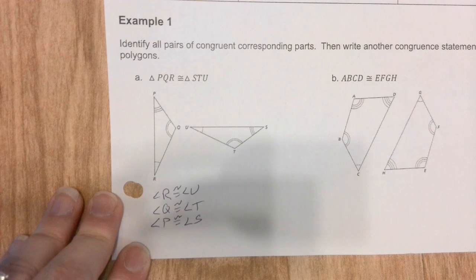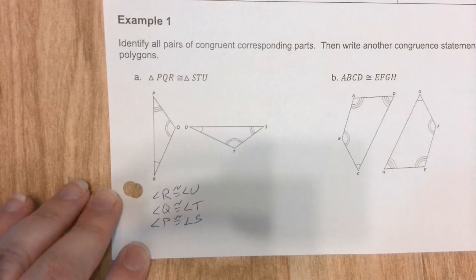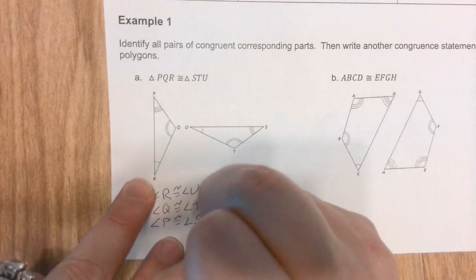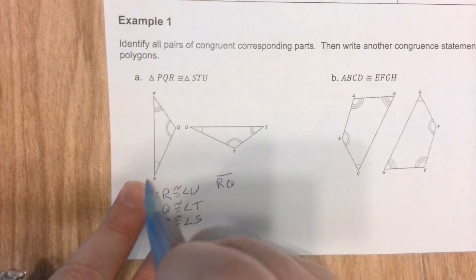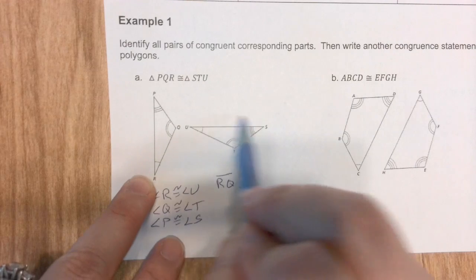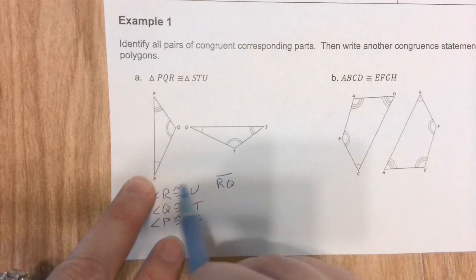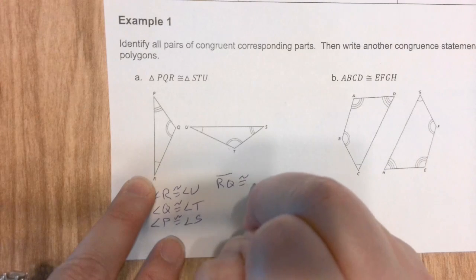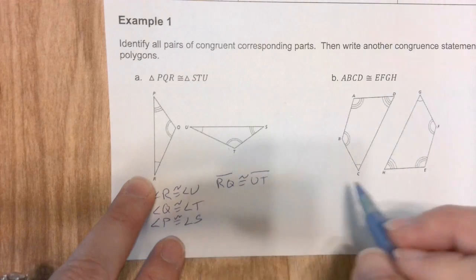We also have congruent corresponding sides. So let's see here, side RQ goes from 1 swish to 2 swishes. So in this picture, go from 1 swish to 2, UT. So RQ is congruent to UT.